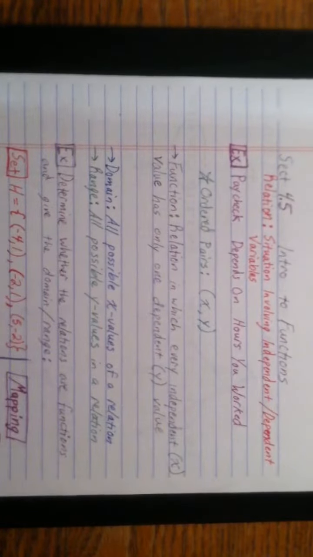Section 4.5, Intro to Functions. Well, we're going to start this section before we get into functions by first defining what a relation is, because you have to understand that before you can really understand what a function is.